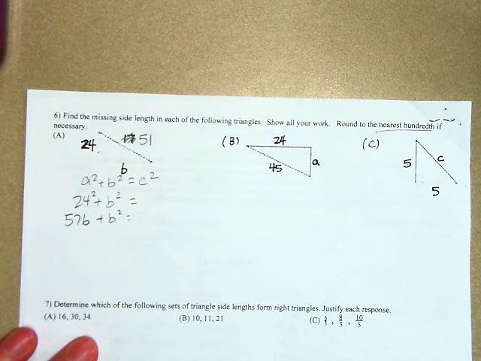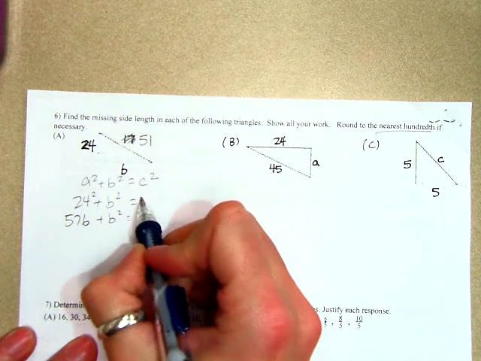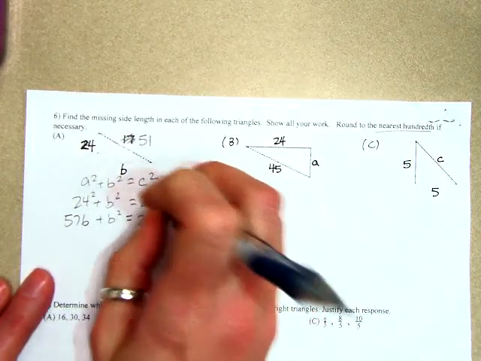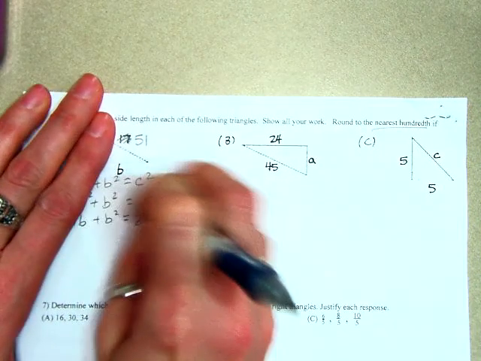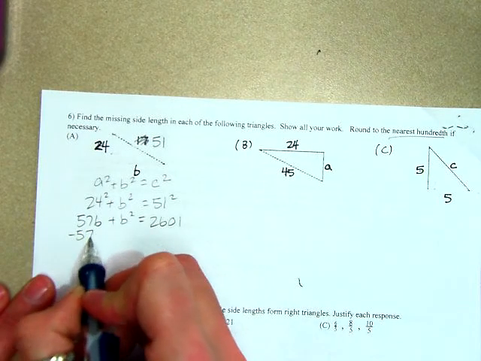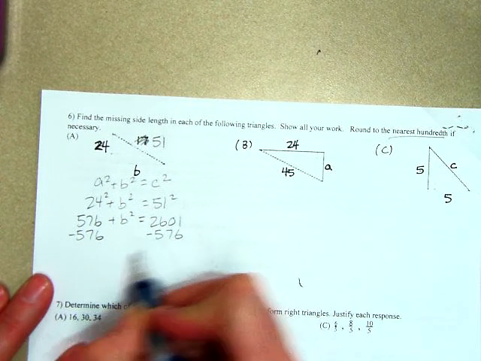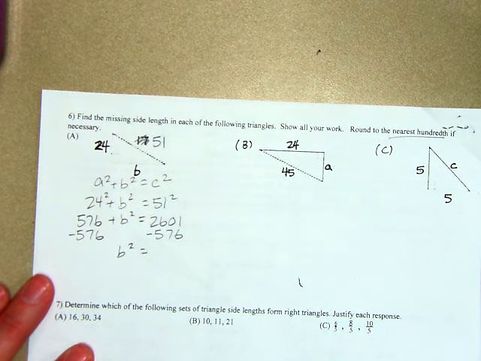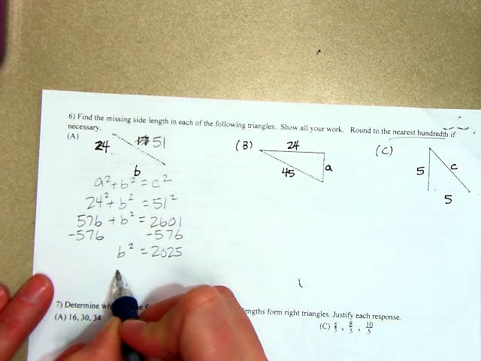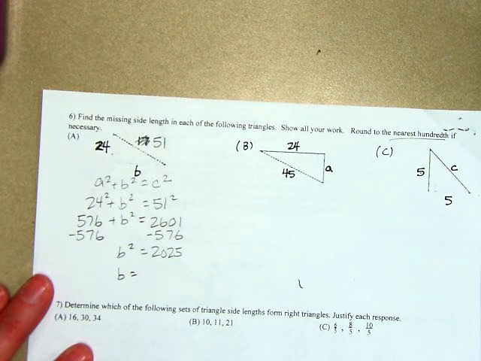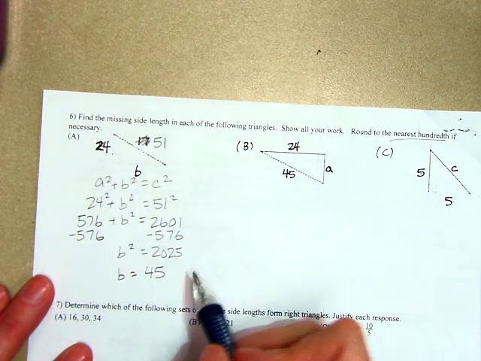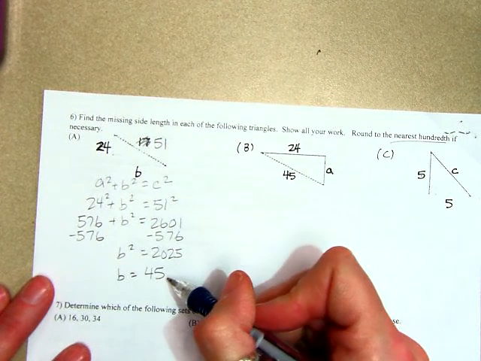Okay, so 51 squared, this should be better, it's 2601. All right, and then subtract 576 from both sides. That will give me b squared equals 2025. Last step is to square root both sides, and that gives me 45. So rounding to the nearest hundredth isn't necessary in this case because I got a whole number.